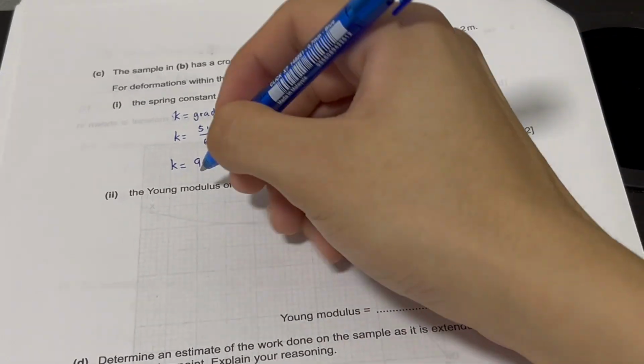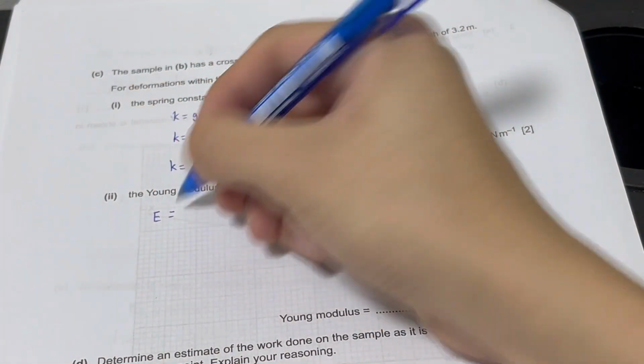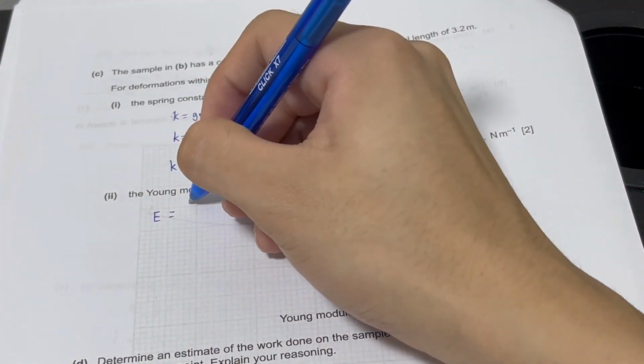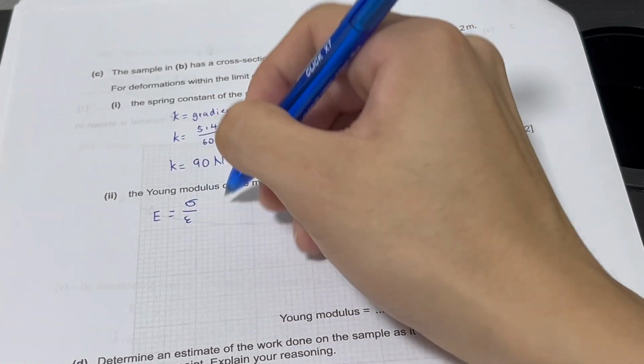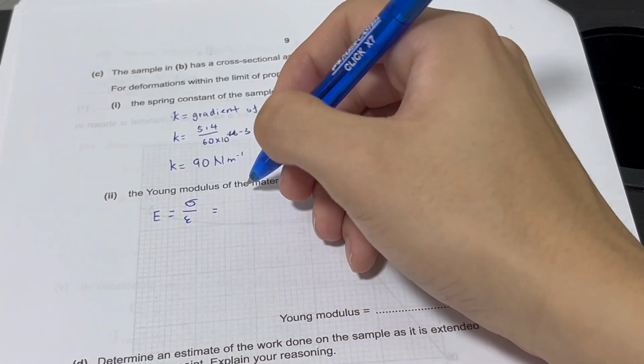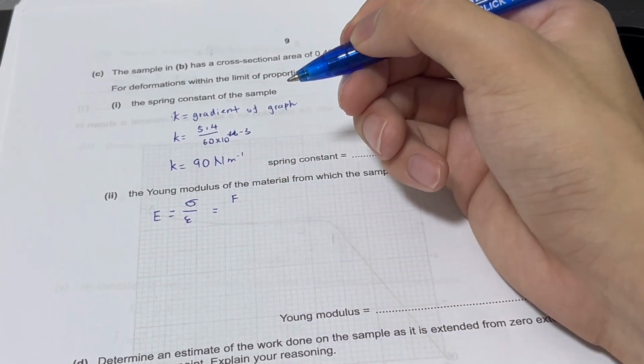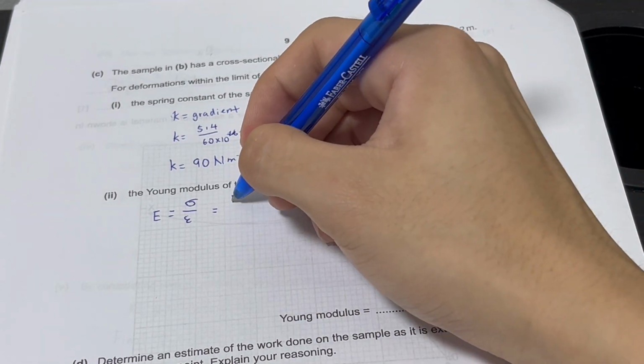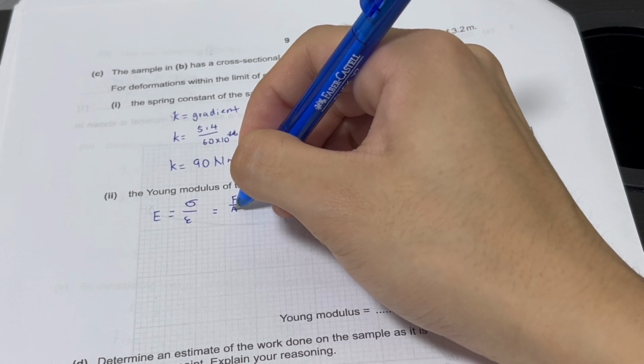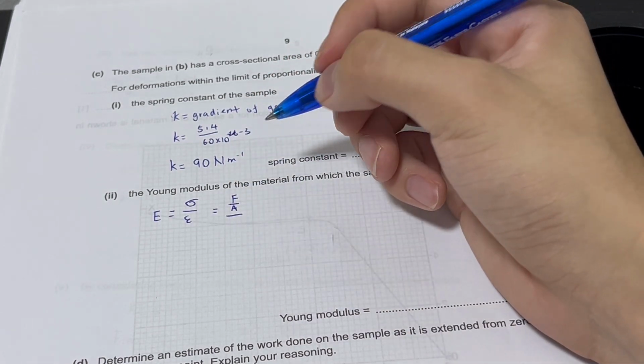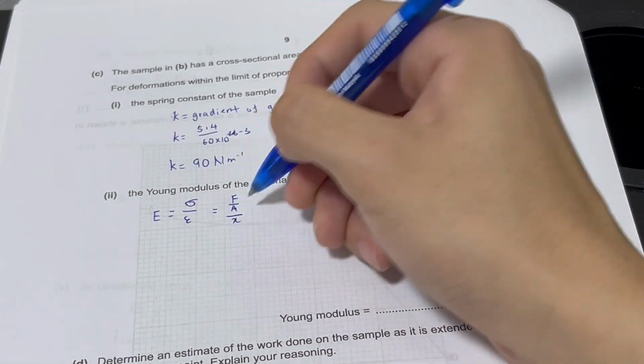So the Young modulus is equal to stress over strain, and stress is equal to the force applied per area divided by the extension.